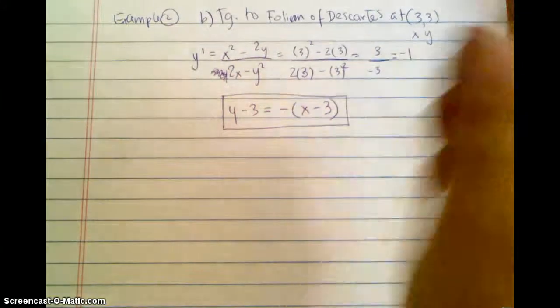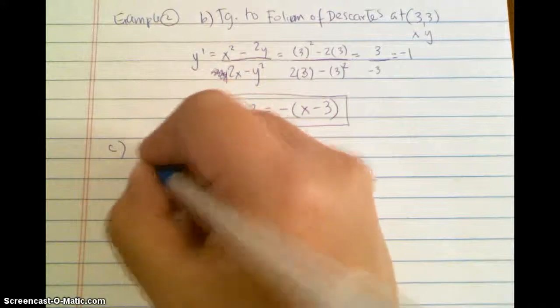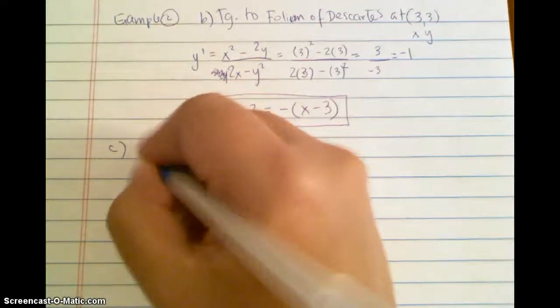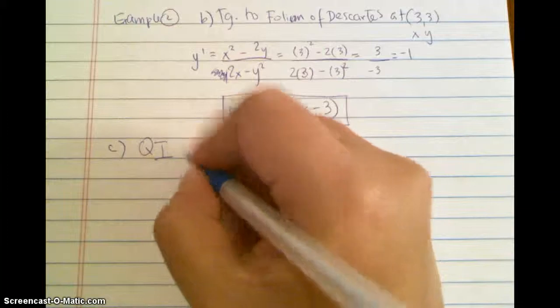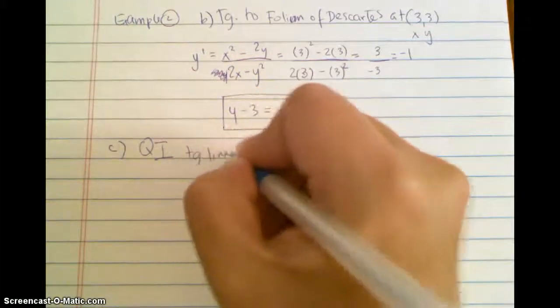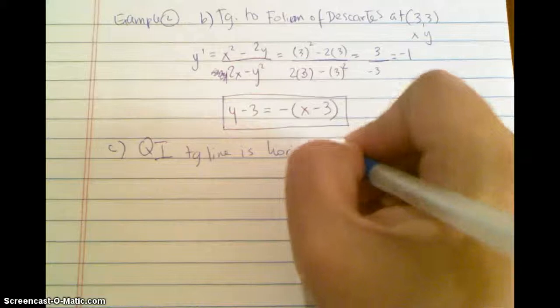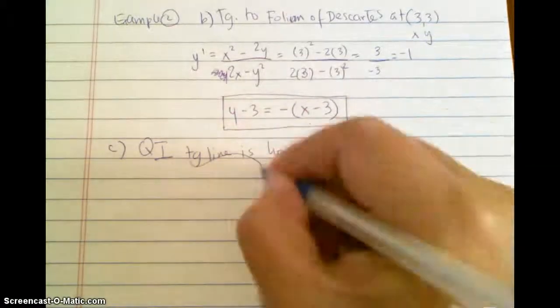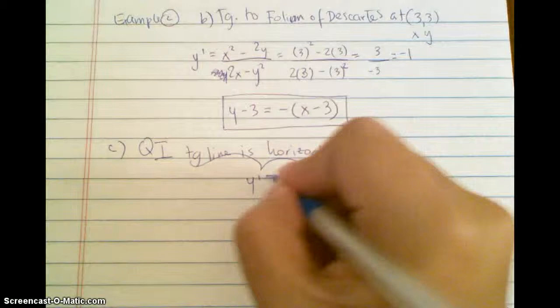Now for part C, they're asking us at what point in the first quadrant. Okay, so we're only going to stick with the first quadrant. The tangent line is horizontal. So remember, what is the interpretation in terms of derivatives of this? This would mean I want to know when y prime is 0.